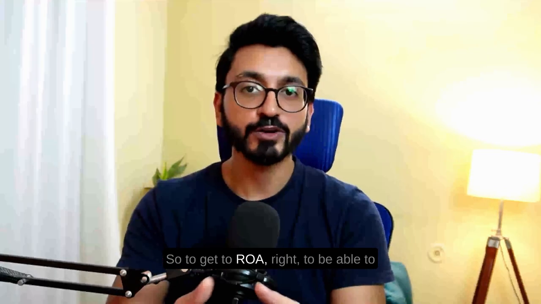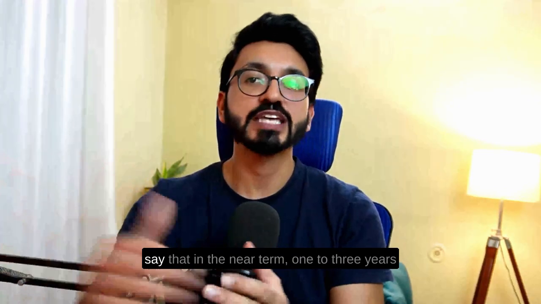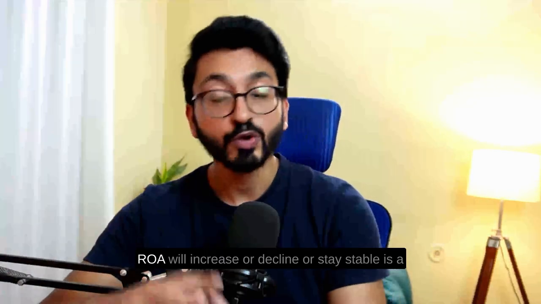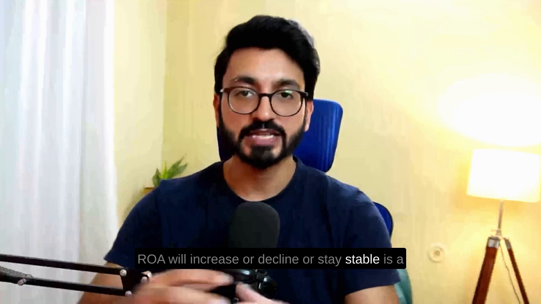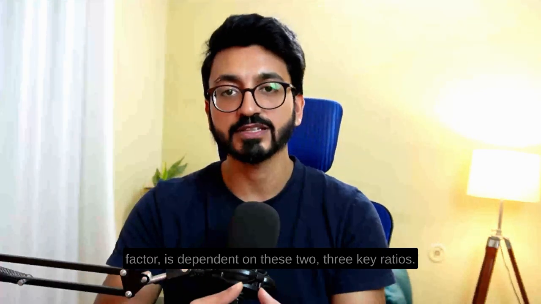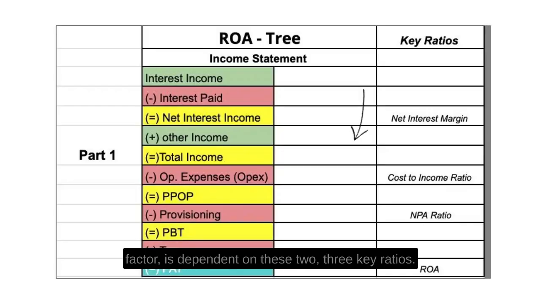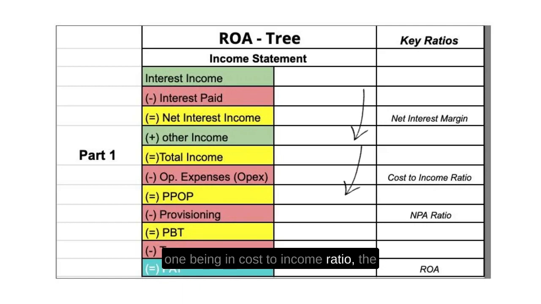So to get to ROA, to be able to say that in the near term over 1 to 3 years, ROA will increase or decline or stay stable is dependent on these 2-3 key ratios, one being net interest margin, the other one being cost to income, the other one being provisioning coverage ratio.